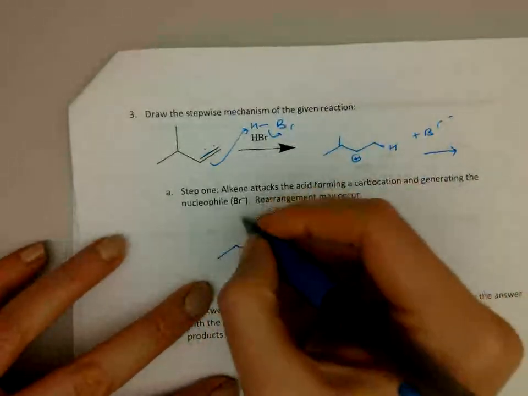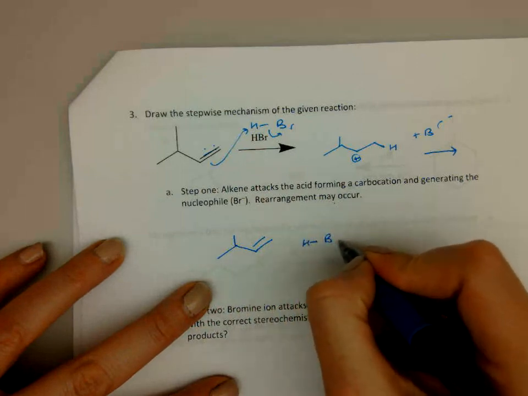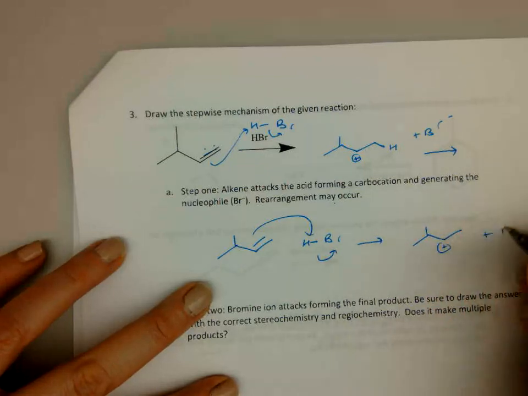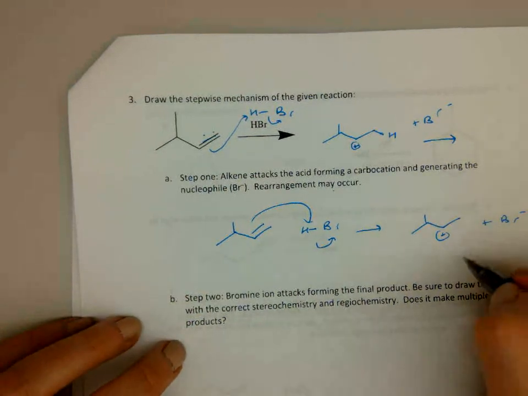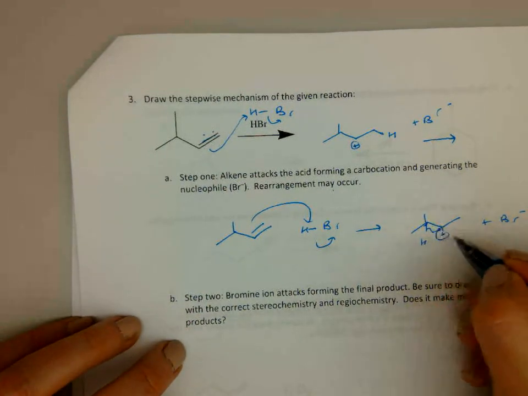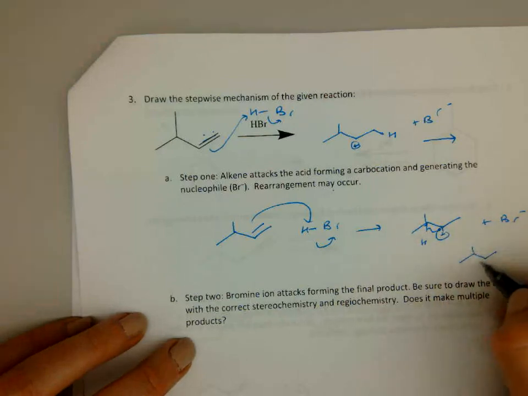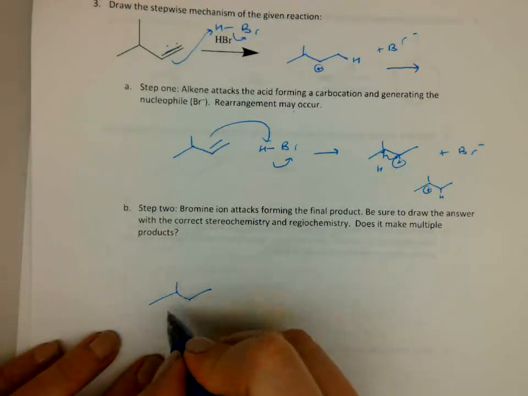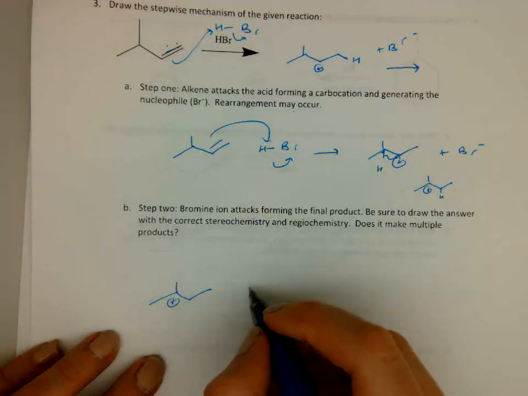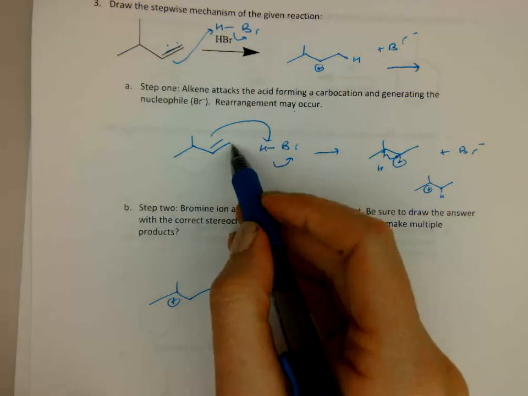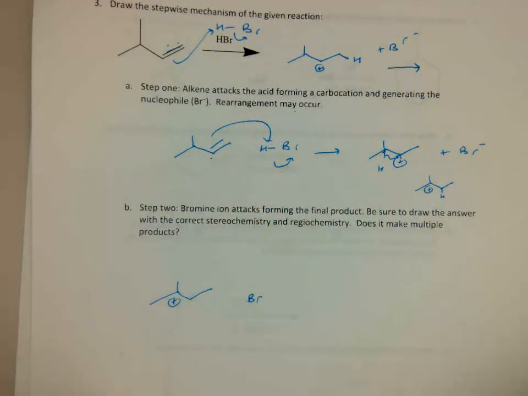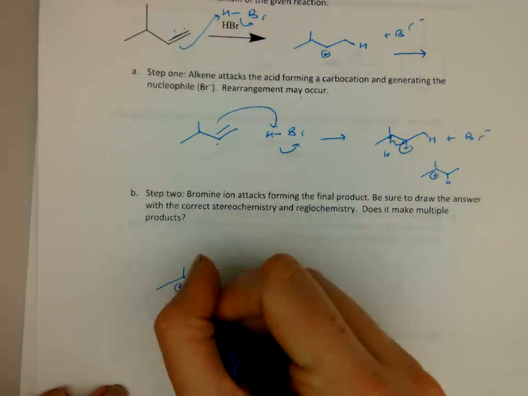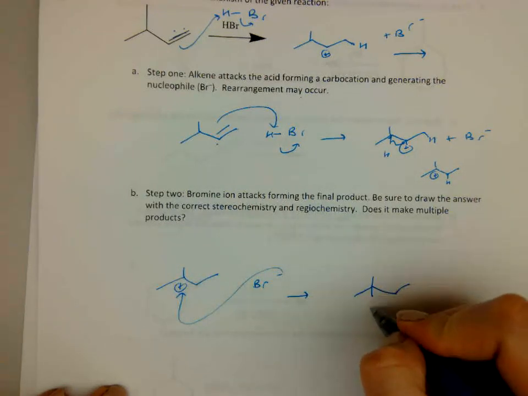So here, let me actually draw these step by step so that you can see it better. So step 1, the alkene attacks the acid, and that forms a carbocation and a bromine nucleophile. Rearrangement may occur. So you can usually draw the rearrangement with the arrows shifting, the electron shifting over. So this hydrogen has moved over here, and now the positive charge is right there. And then I'm not going to draw that hydrogen anymore because it's implied. So we've added a hydrogen right here, and we had a rearrangement where it shifted over. So I'm not drawing either of those. Hydrogen added right there. And then the Br minus will attack, and you'll end up with your final product.